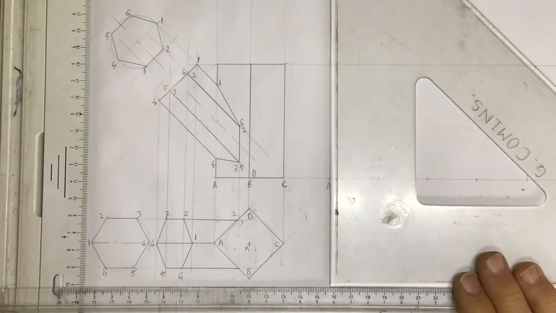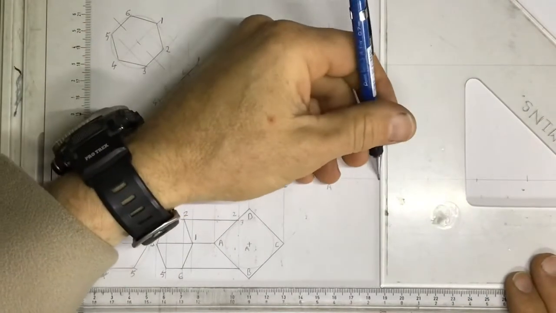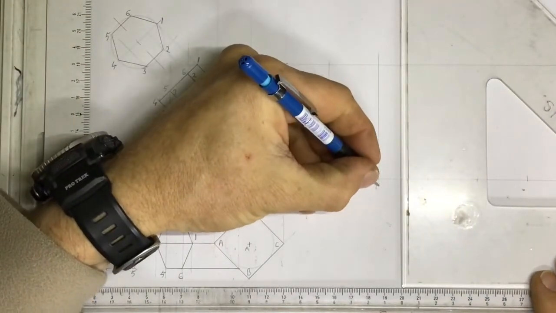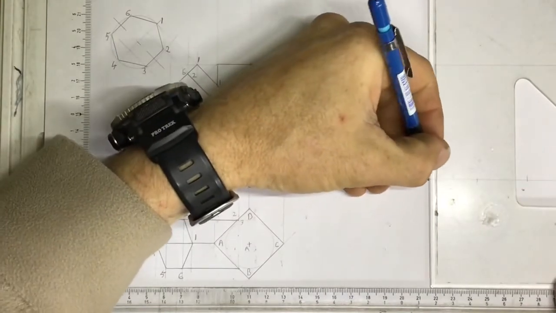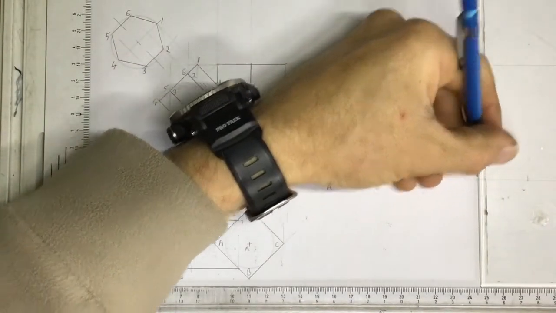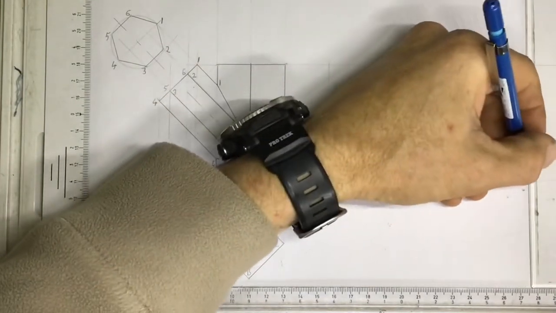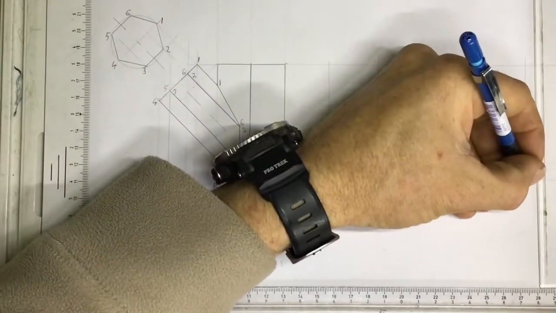I've got point A over there. I've got a line coming up over there. Line coming up from that would be B over there. Line coming up from C over here. Line coming up from D over there. I'm just doing construction lines at the moment, and then we'll talk about why I do that.